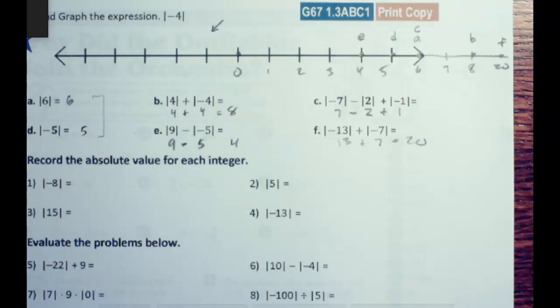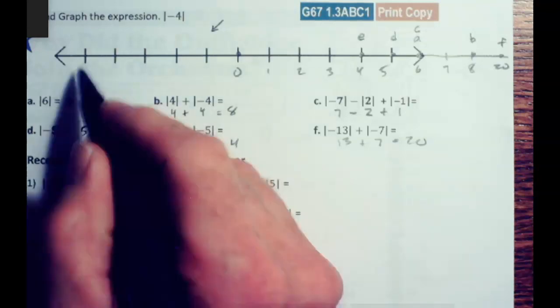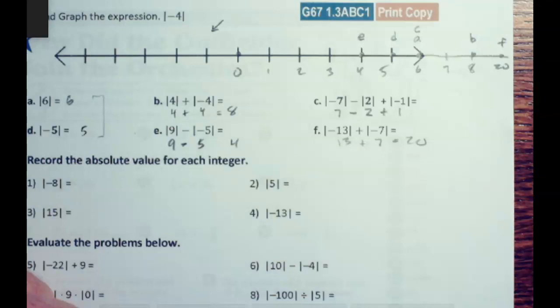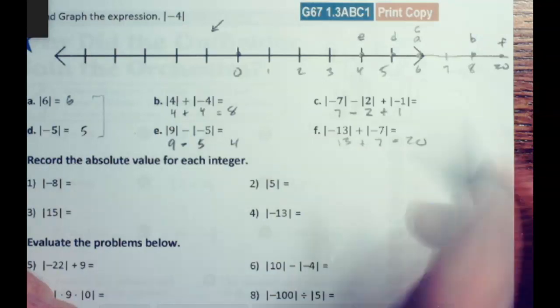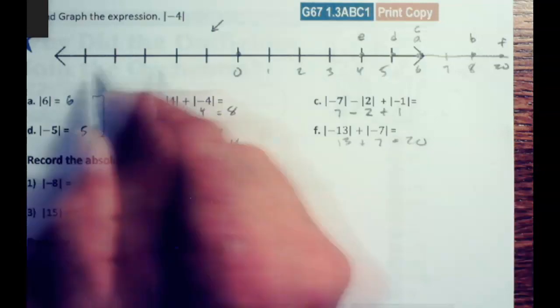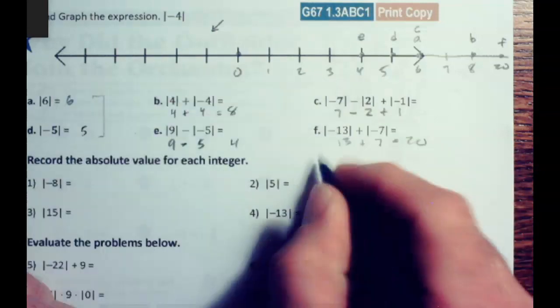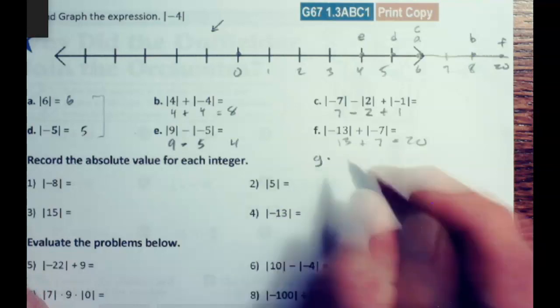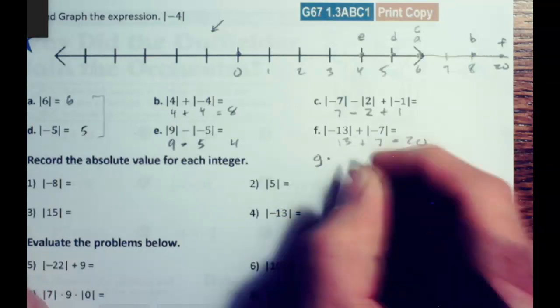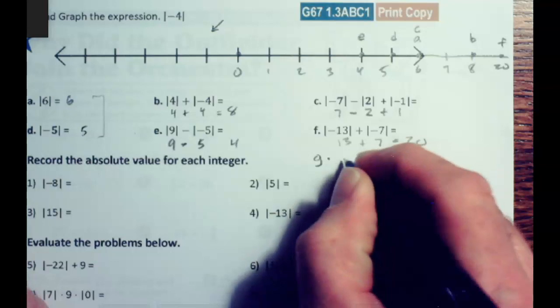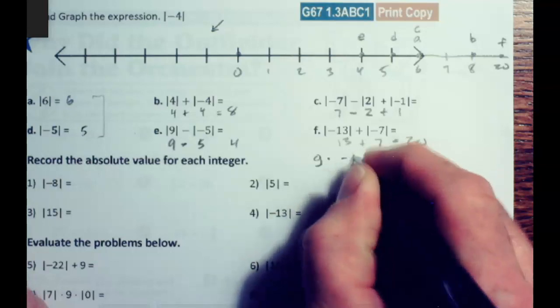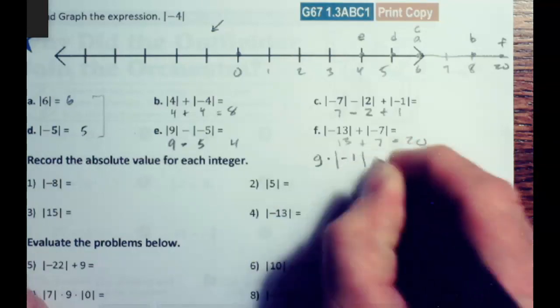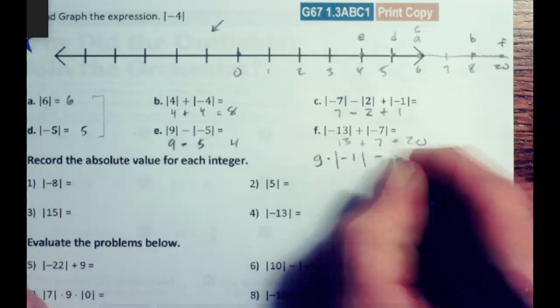So I guess we probably could have started my number line over here, or I could have scaled it at 2. But you could have, let's just put a G here. You could have a situation where you could have something that's negative there with absolute values, like the absolute value of negative 1, minus 6.